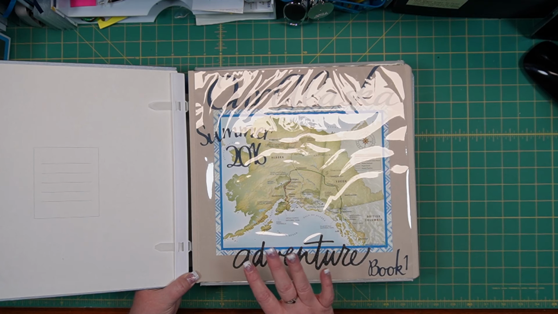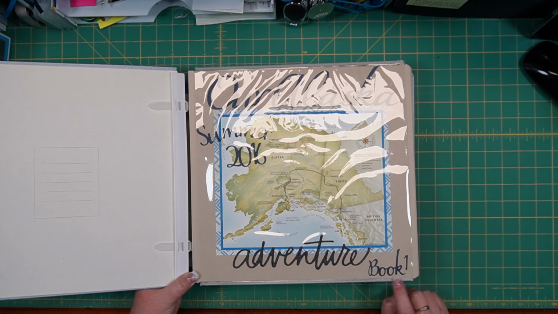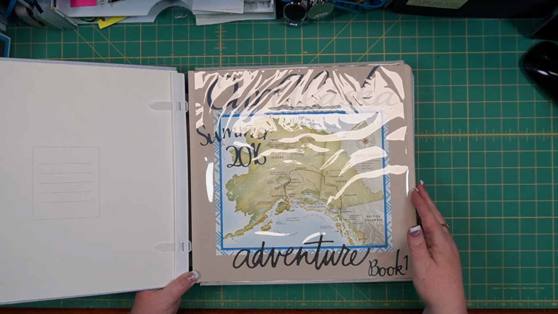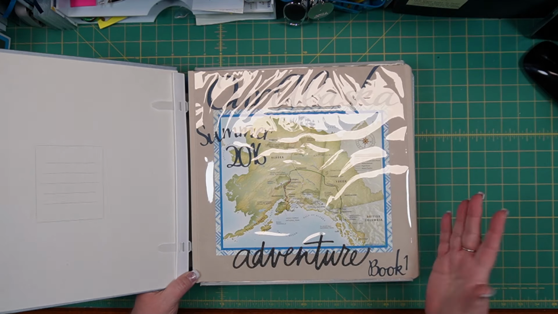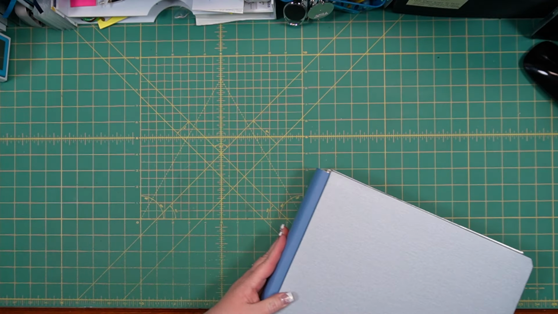And I always try to ensure that I have the year, and if there's more than one volume, I add something to indicate that this is just the first or this is just the second of more than one album, so that whoever the person is that's looking at the album knows that there's more that they should have seen already or should look for.